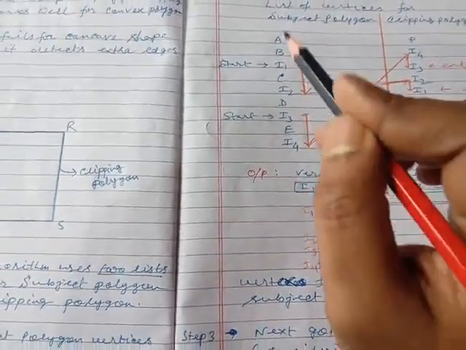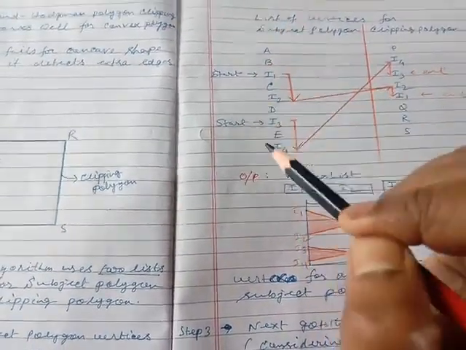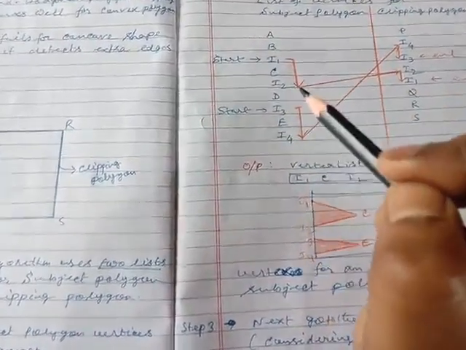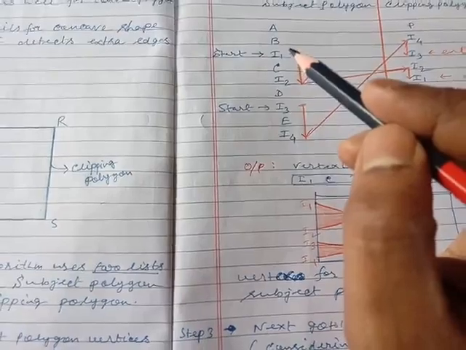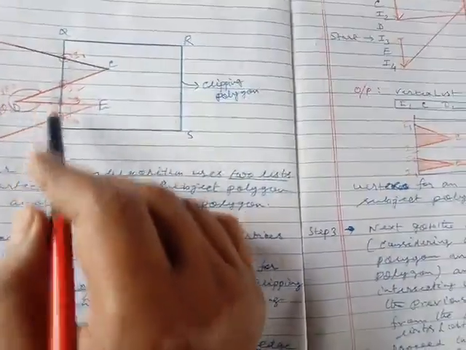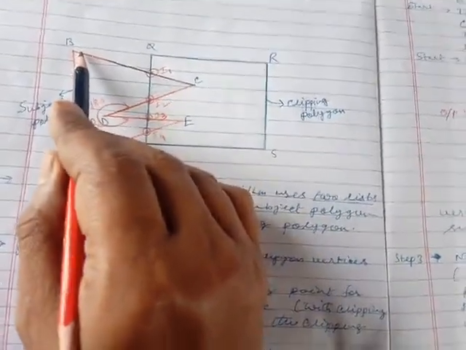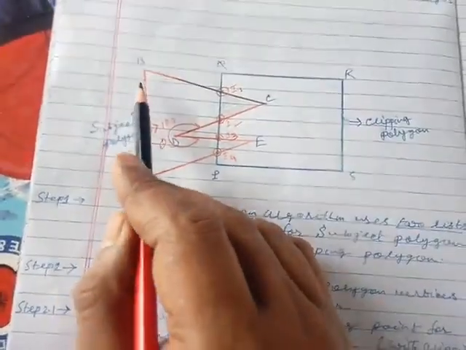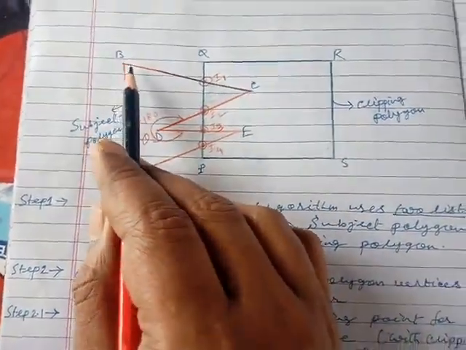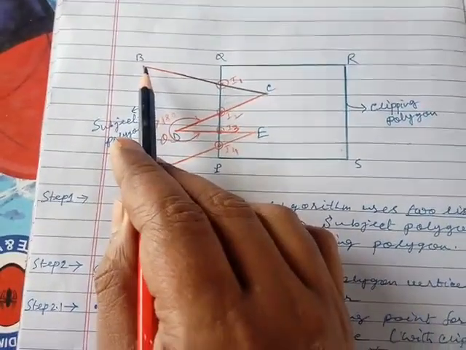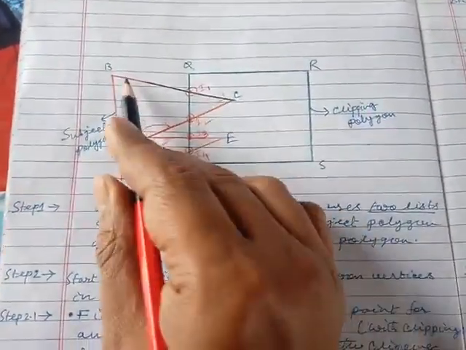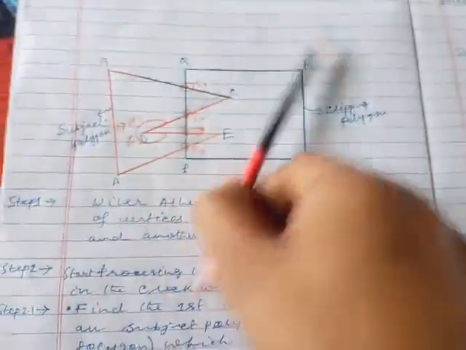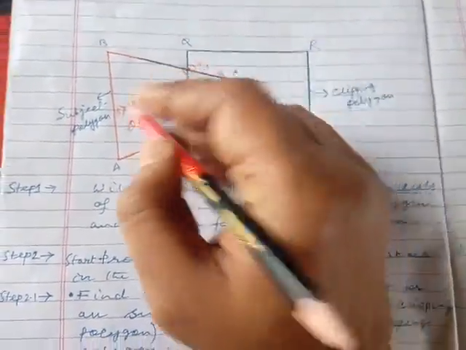In the cyclic order of the arrangement of the subject polygon, we come across the first intersecting point I1, which is generated by the incoming edge B to C following the clockwise direction of the subject polygon.